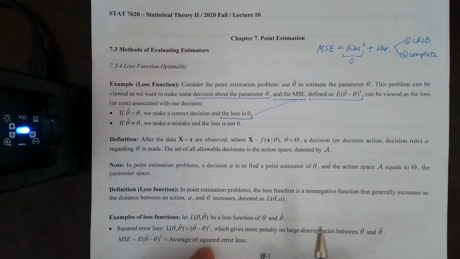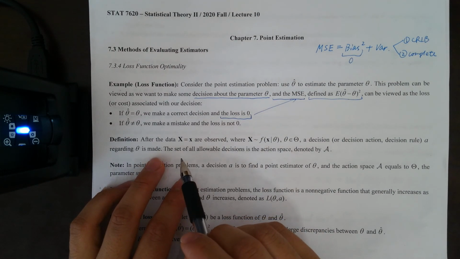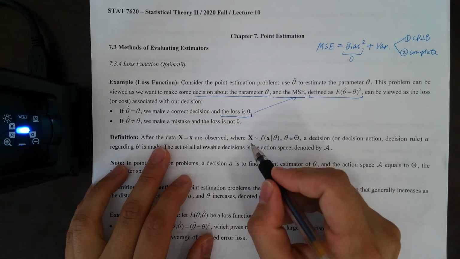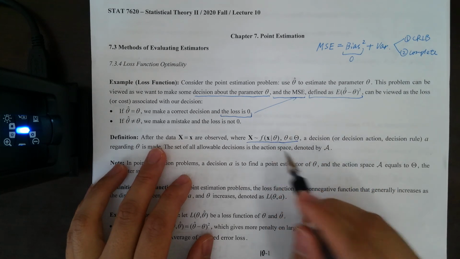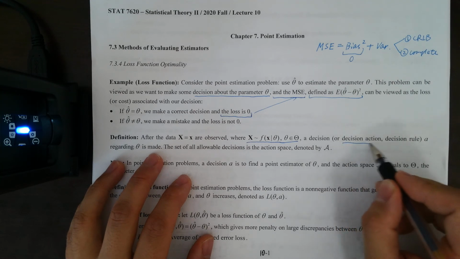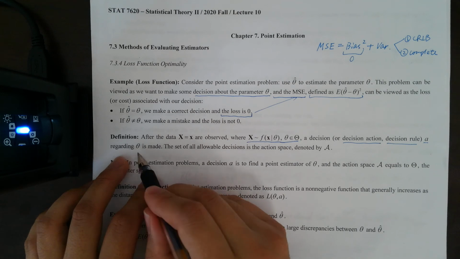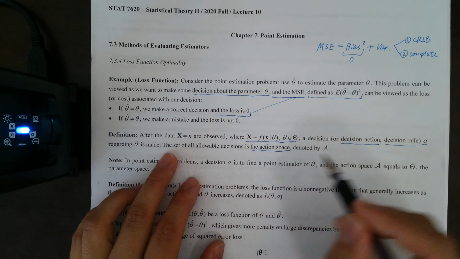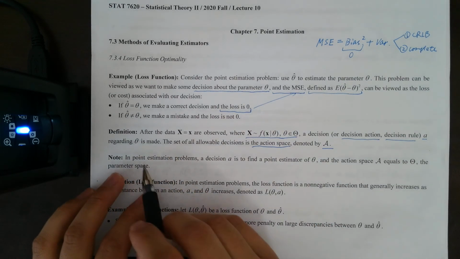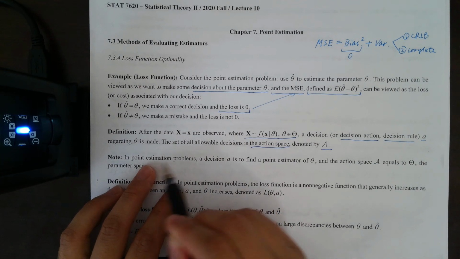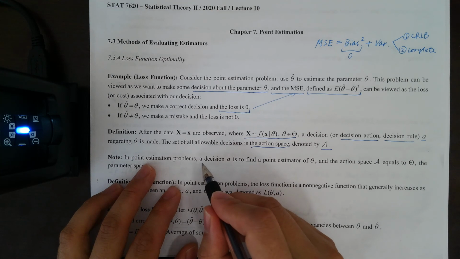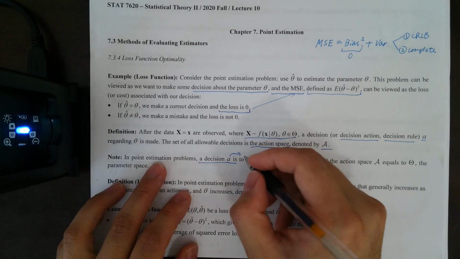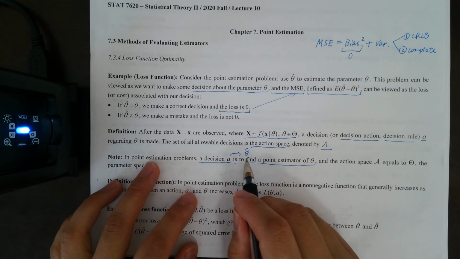Next, let's come to the definition of a decision. After the data X are observed, where X follows some probability distribution F, a decision, or in other words a decision action or decision rule A, regarding the parameter theta is made. The set of all allowable decisions is called the action space, denoted by A. Now let's come back to our point estimation problem. In this problem, the decision A is just to find a point estimator of theta. So here the A in the point estimation problem is just theta hat, a point estimator of the parameter theta.